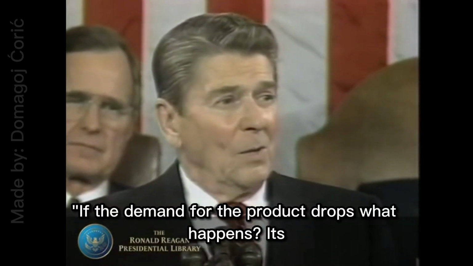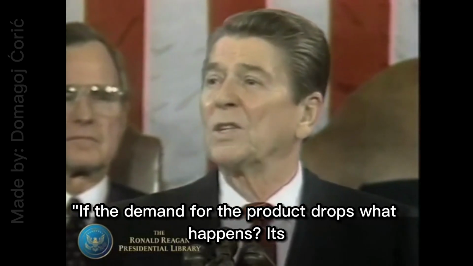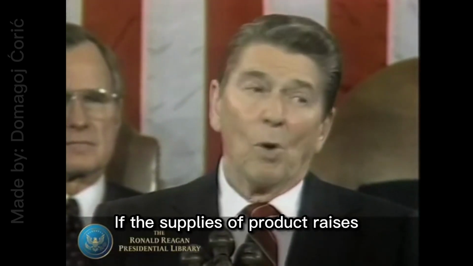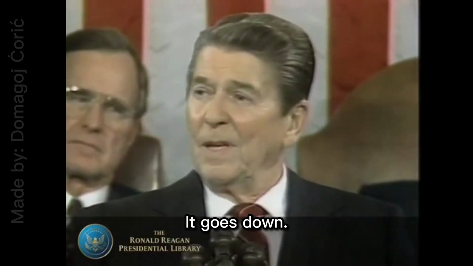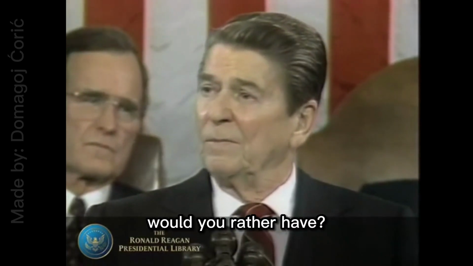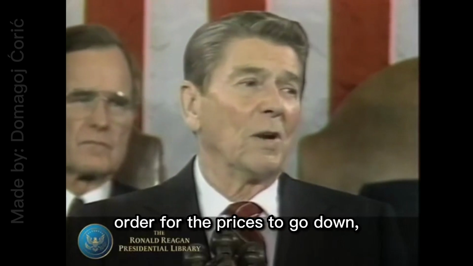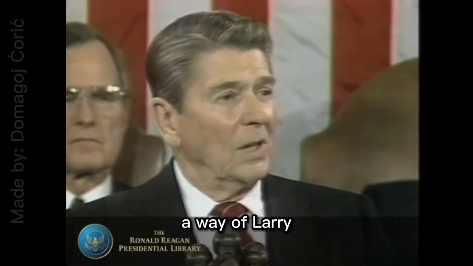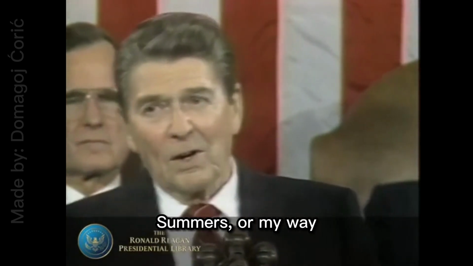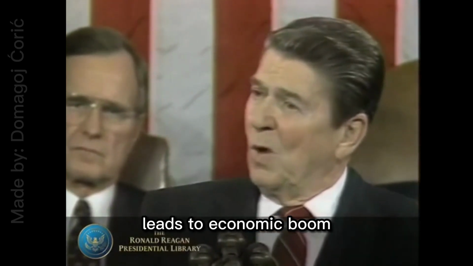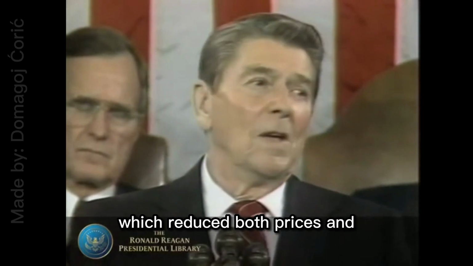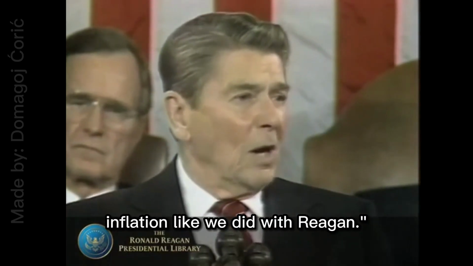If the demand for a product drops, what happens? Its price goes down. If the supply of a product rises, what happens with the price? It goes down. Which method would you rather have? Crashing the economy in order for the prices to go down, the way of Larry Summers, or my way, which increases the supply of goods and services and in turn leads to an economic boom, which reduced both prices and inflation, like we did with Reagan.